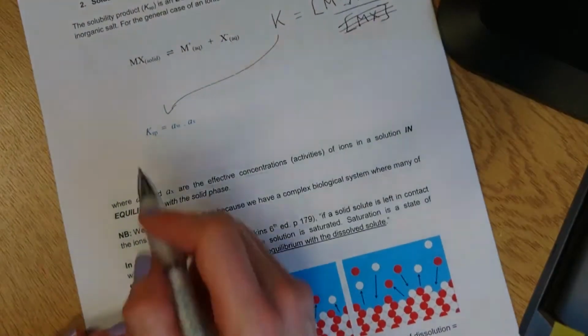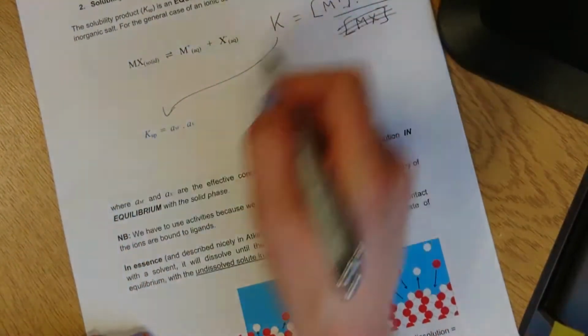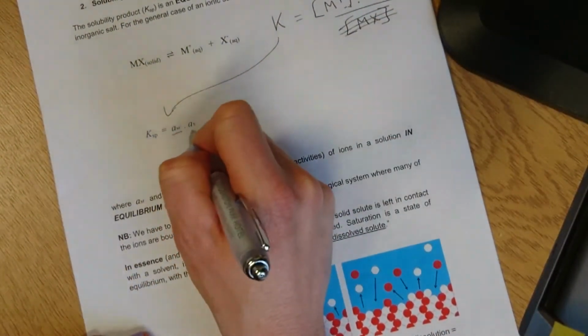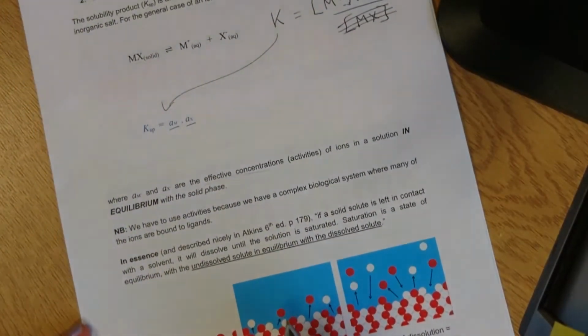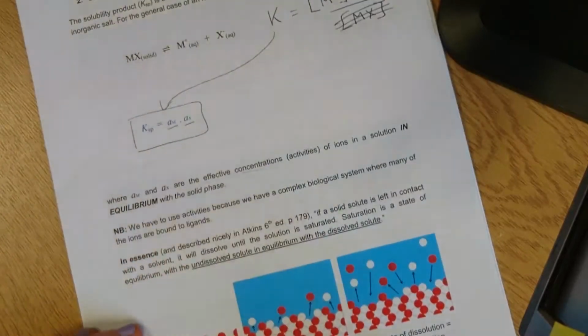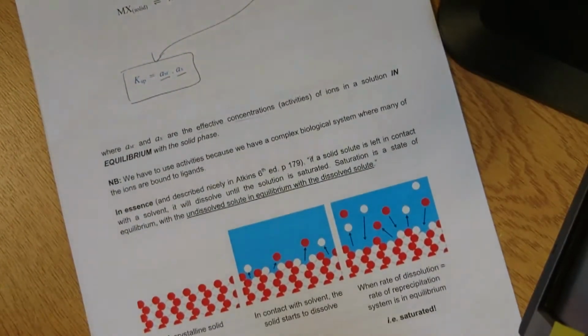So when we talk about the equilibrium constant, rather than using just normal concentrations, we use activities. So these activities are the effective concentrations of those two ions. So that's our final equation for solubility product.